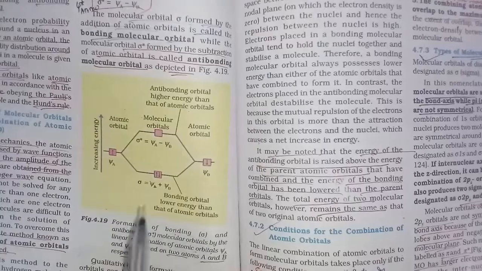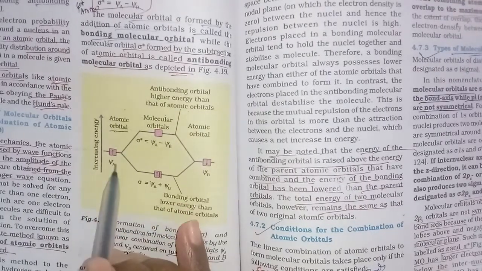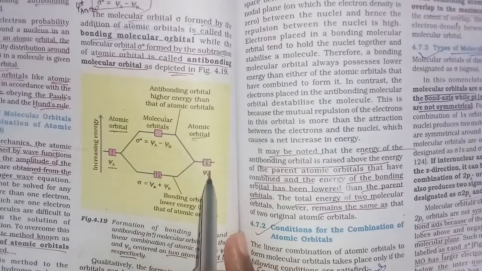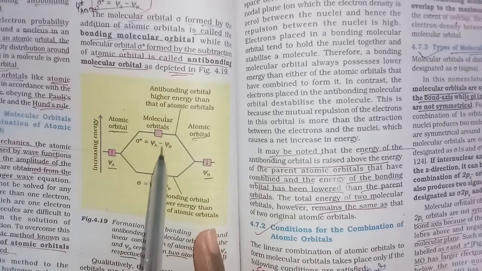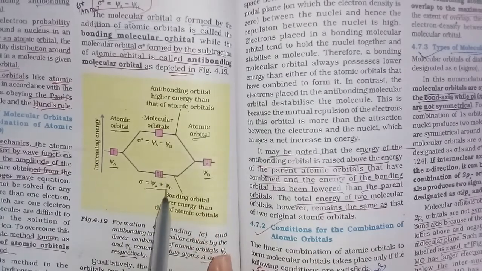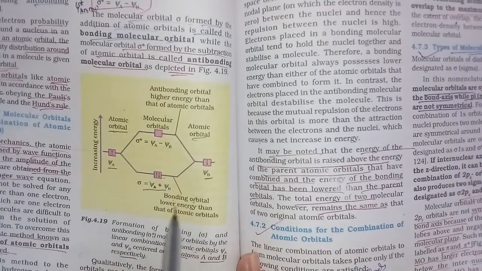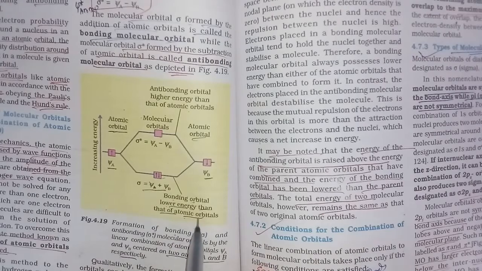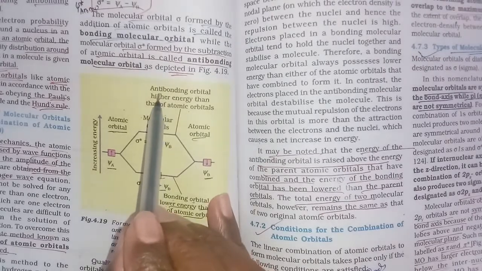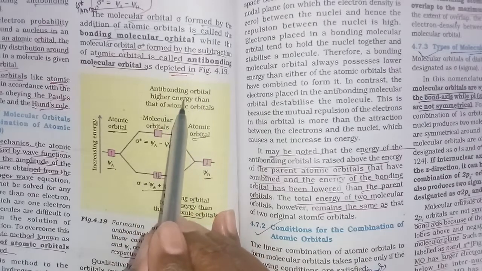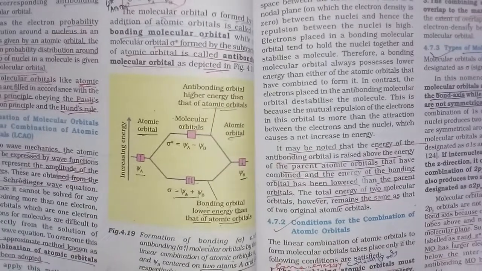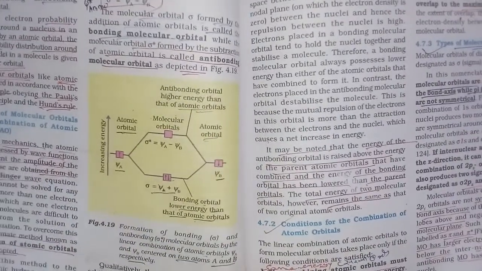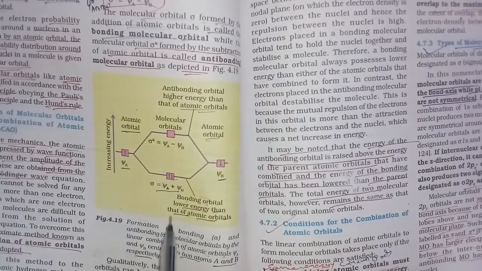Here the atomic orbital psi A and this atomic orbital psi B, molecular orbital, and it is the bonding molecular orbital with lower energy than that of the atomic orbital, and here the antibonding orbital has higher energy than the atomic orbital, and this is the energy level diagram for the molecular orbitals.